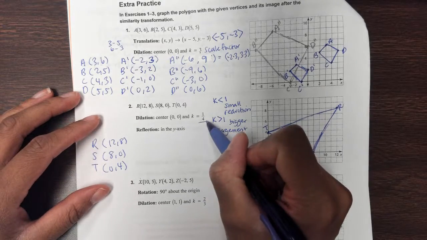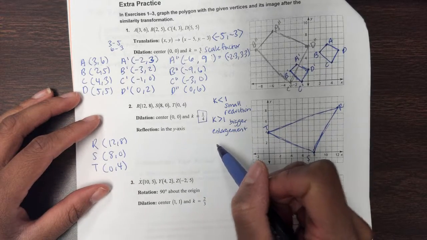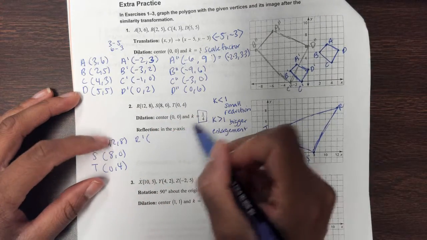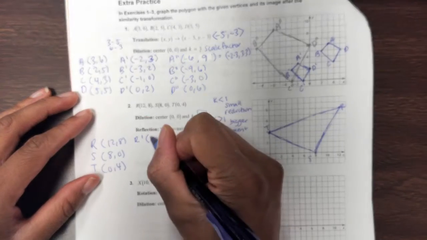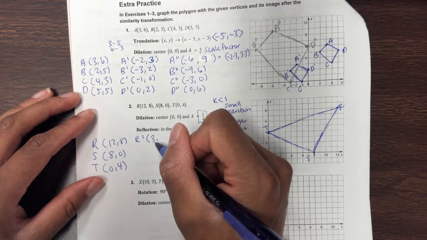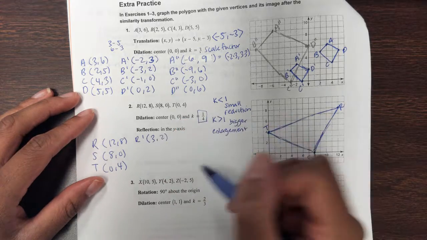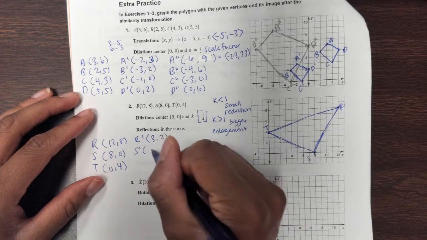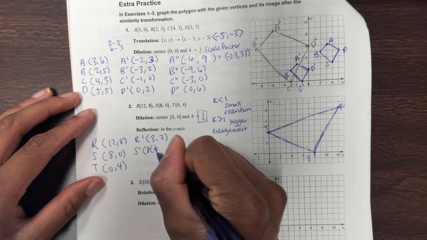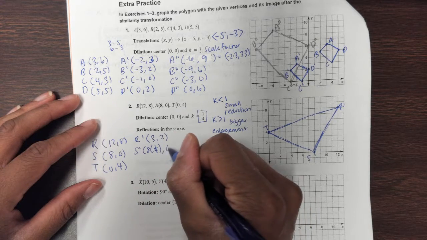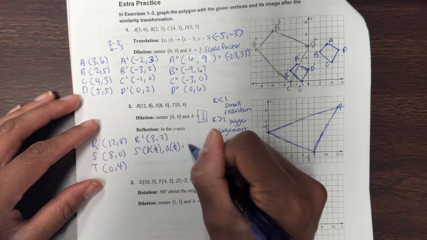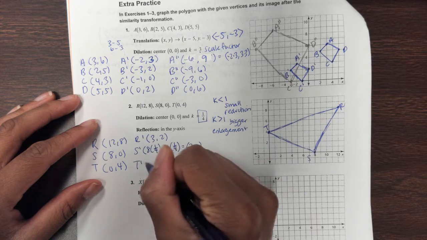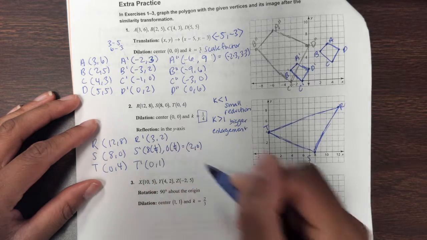So I'm going to dilate this figure by 1/4, a scale factor of 1/4, and so I'm going to multiply 12 times 1/4. And when I do that, I have 12 times 1 is 12, and divided by 4 is 3. And I will do the same with 8, and I get 2. Alrighty. And I'll do the same thing with S prime. So I take my 8 times my 1/4, and so that's my X value, and take 0 times 1/4, and I get 2, 0. And then for T prime, I end up with 0, 1.